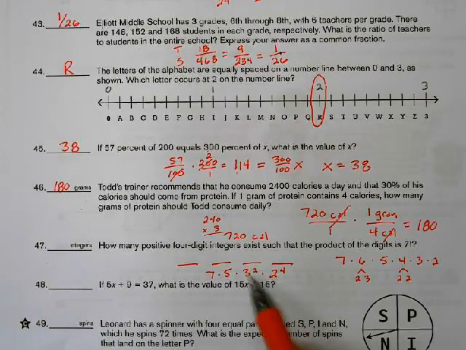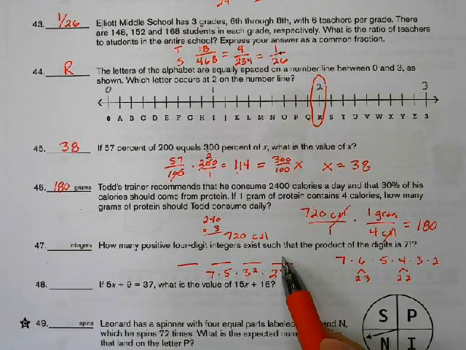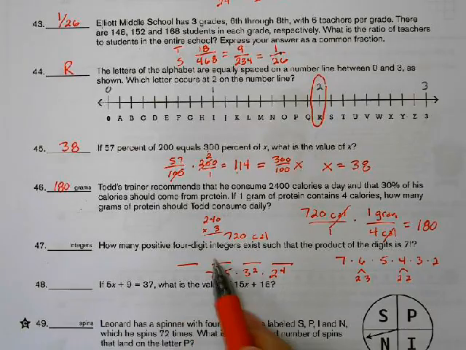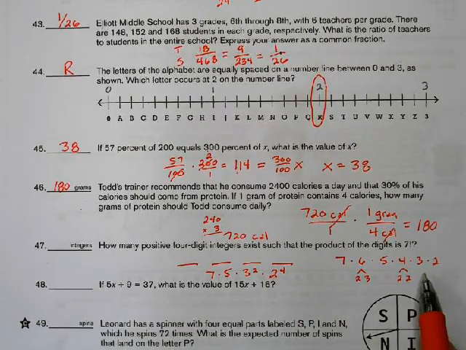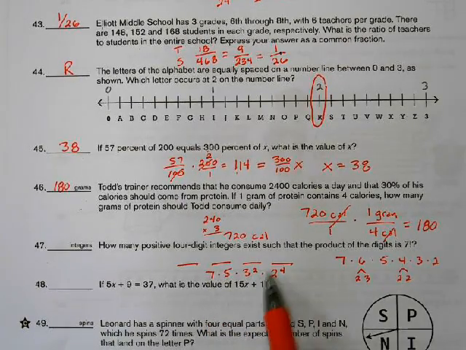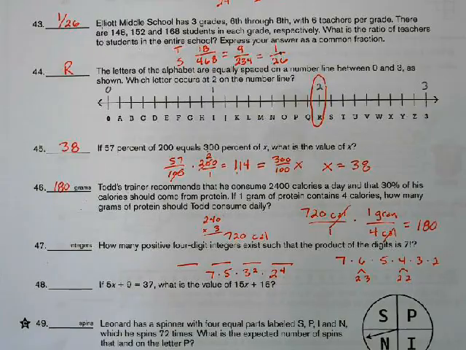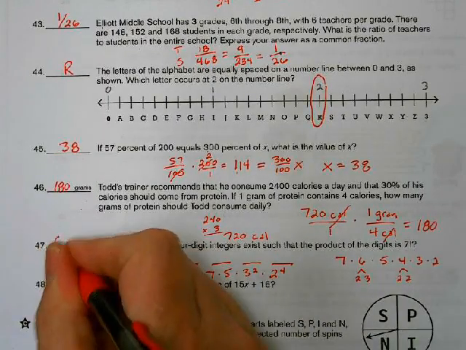I still have 2 to the 4th, 16 for my last digit. That's impossible. There's no way that we can get 4 digits to equal this number. Because even in the worst case scenario here, 7, 5, and 9, we're still left with 16 for our last digit. And that's not a single digit, that's 2 digits. So how many ways are there to do it? It's not possible. There's no ways to do it.